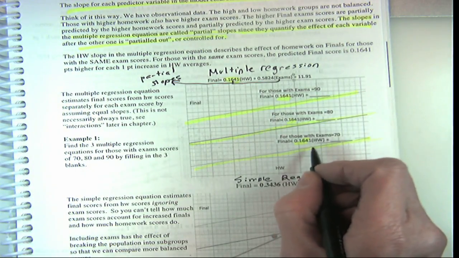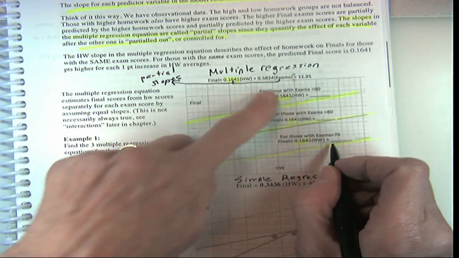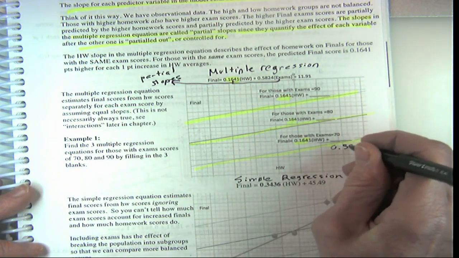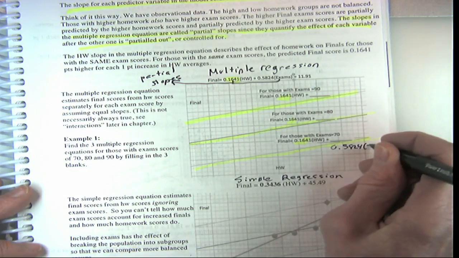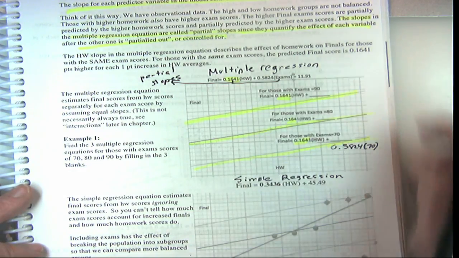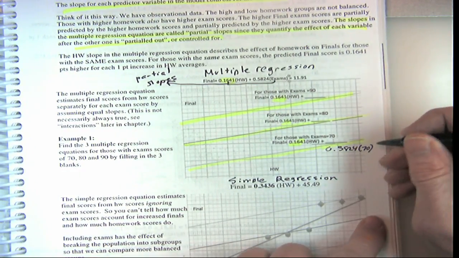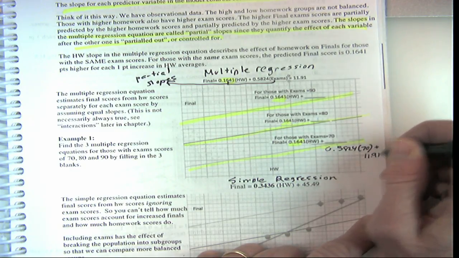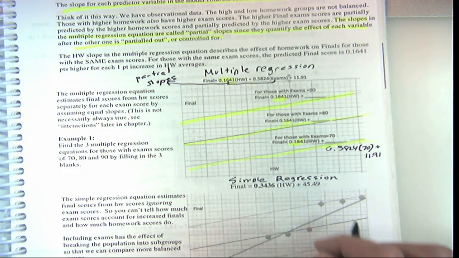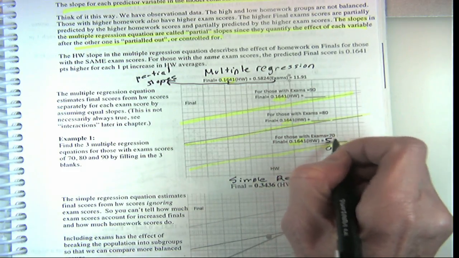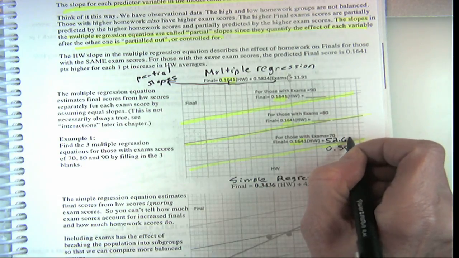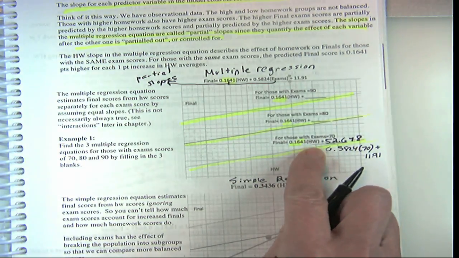This is plus 0.5824 times 70, and then plus 11.91. When I did that, I got 52.678. So that's this equation.